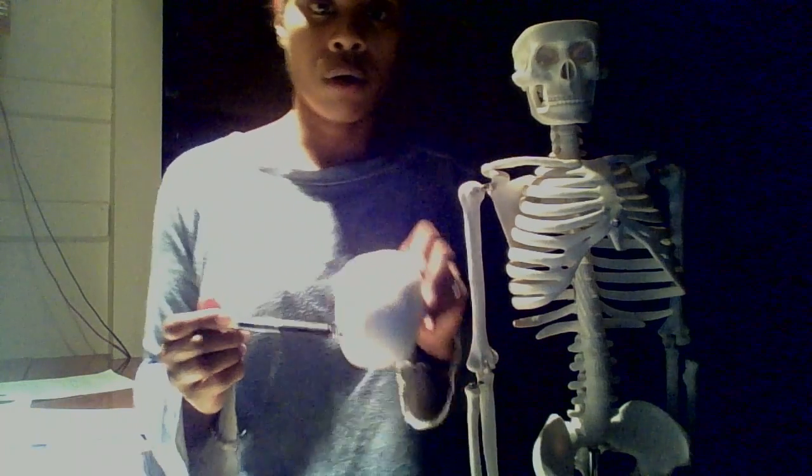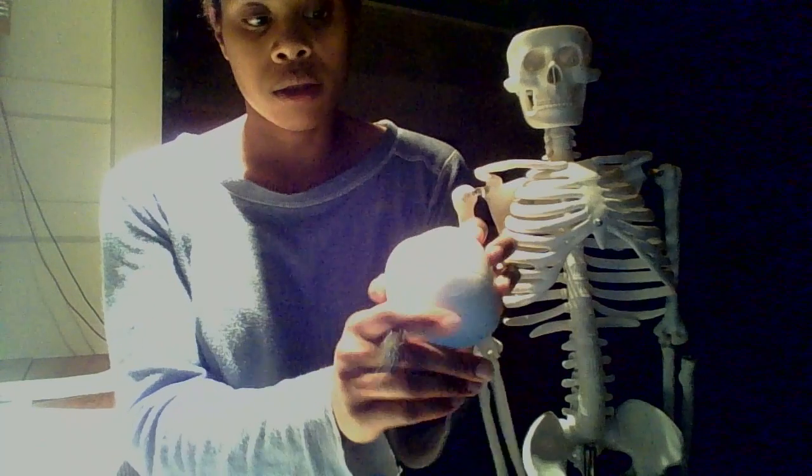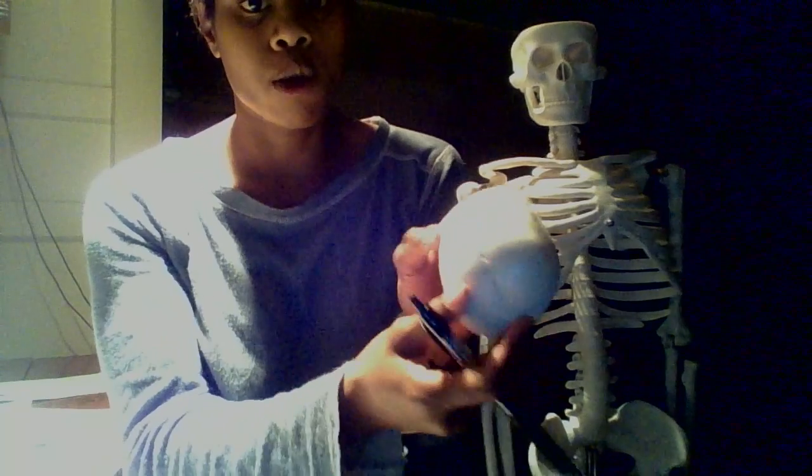And now we have the sutures. This is the coronal suture, which is formed by the frontal and parietal, and then the sagittal, which is formed by the two parietal bones, and the lambdoid, which is formed by the occipital and parietals, and then the squamous, which is formed by the parietal and temporal.